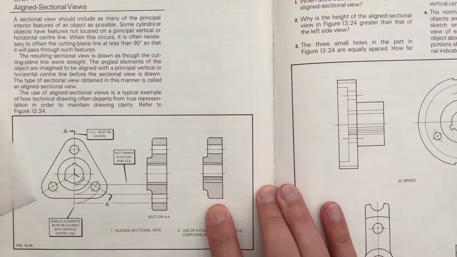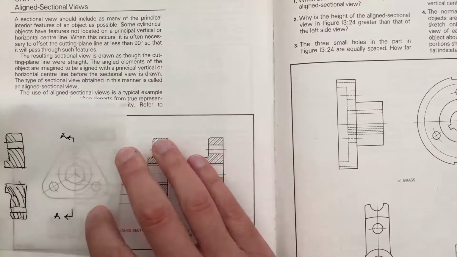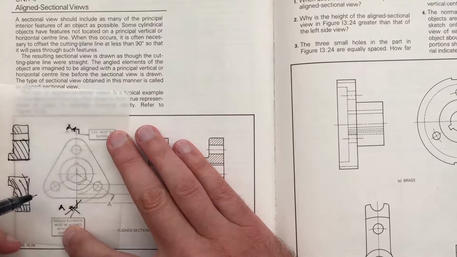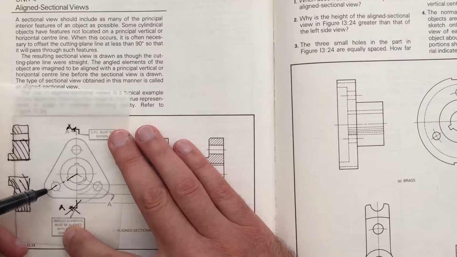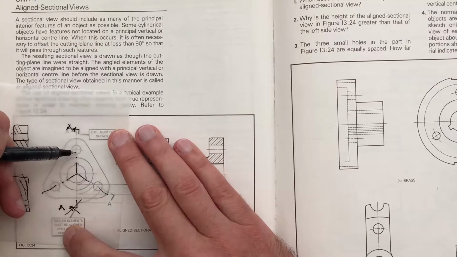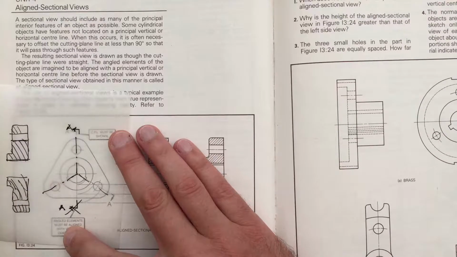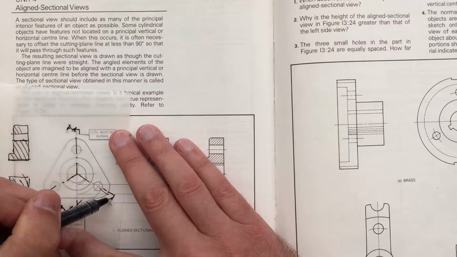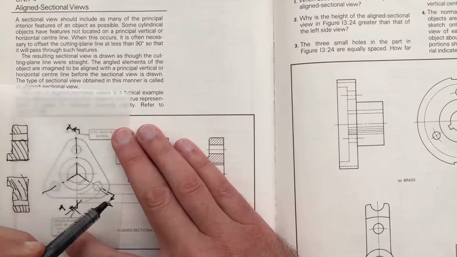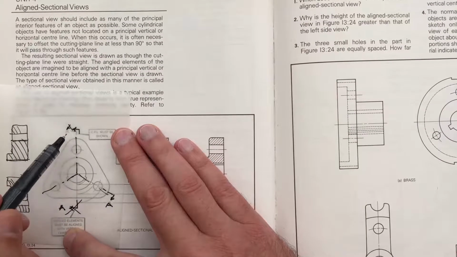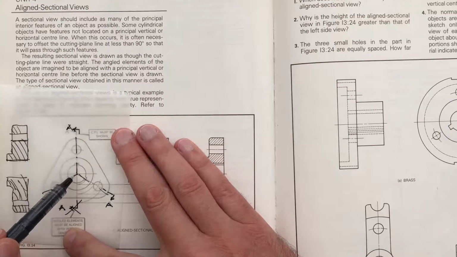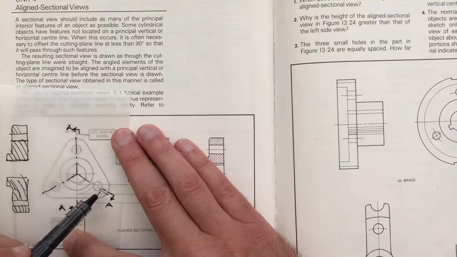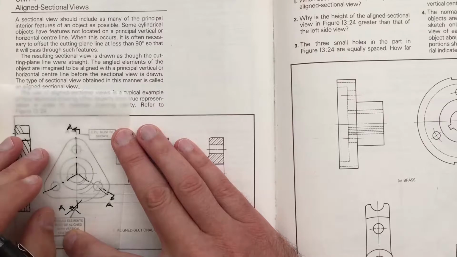So what we do is we take the section. Instead of going straight through, we don't do that. We look at the axes of symmetry for the object, and we have our section line follow one of those axes. So we're going to make the section follow the axis. It's basically a bent section. It comes on down, hits the center, runs along one of these axes of symmetry, and then out to the outside.